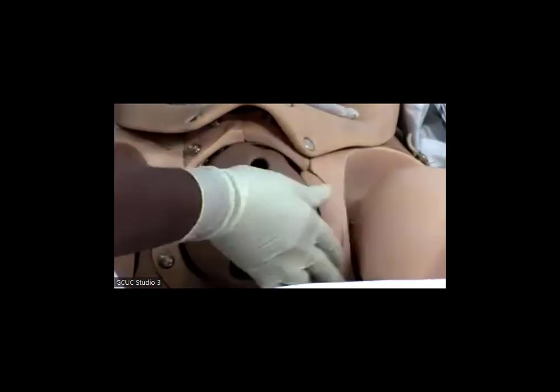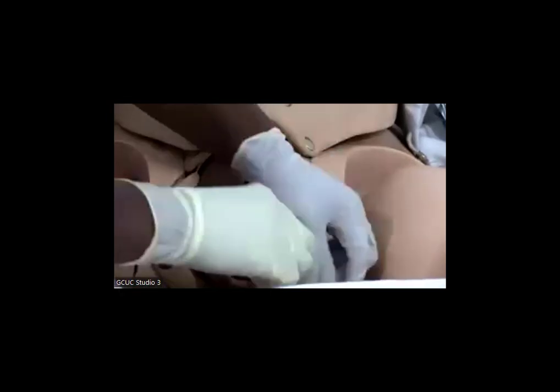So it will be there for about 15 minutes. So you see that it's not a small joke, it's not a joke at all, because it has to be there for at least 10 to 15 minutes before you remove your hand slowly, and then you check again whether the woman is still bleeding or not. So that is the idea.